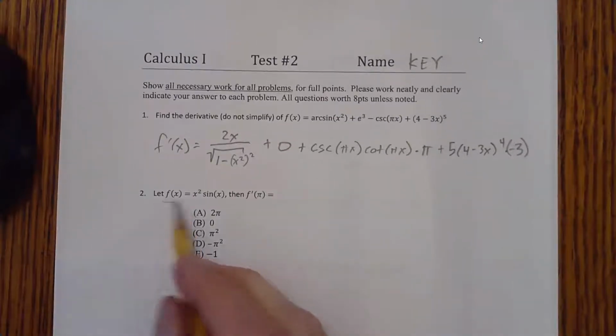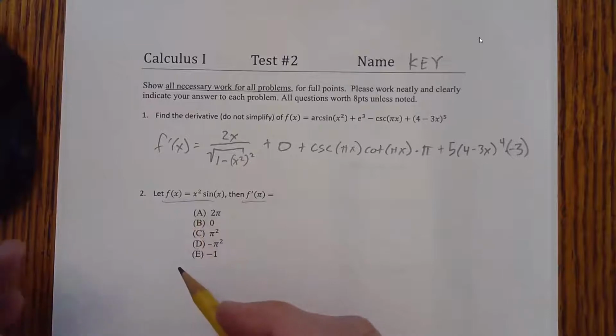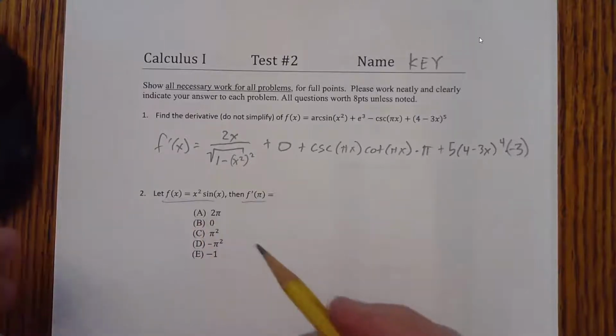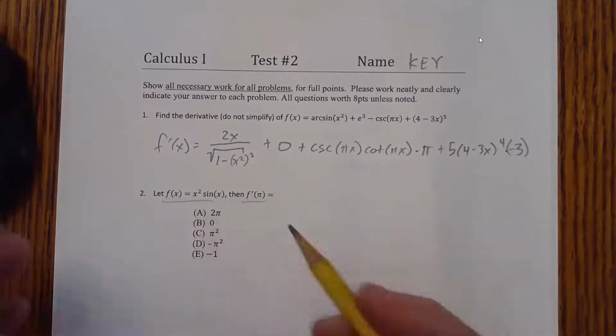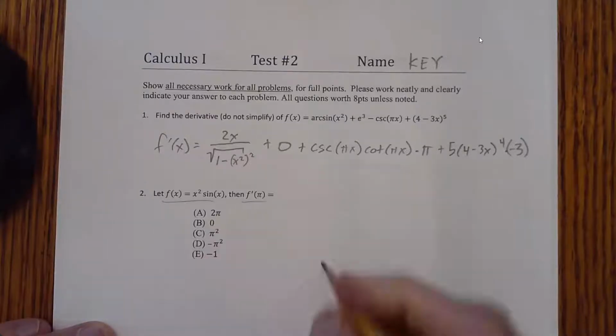Number 2, let f of x equals x squared sine x. Find the derivative at pi. This one is written as a multiple choice question, but you still want to show your work. There's no real disadvantage here with the multiple choice. It's only an advantage because your correct answer is one of these.